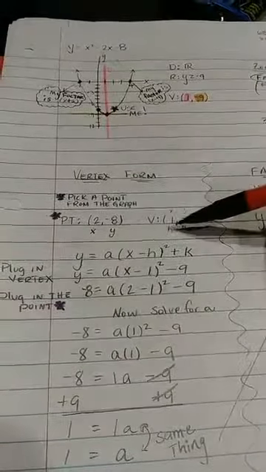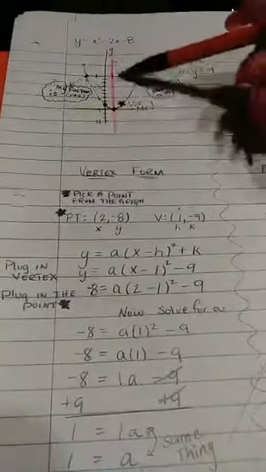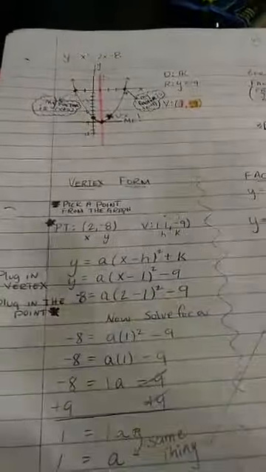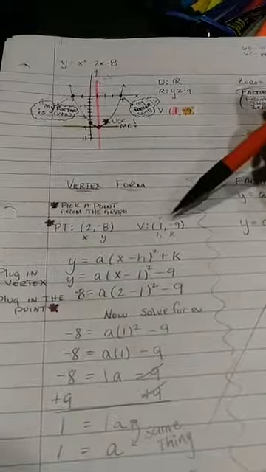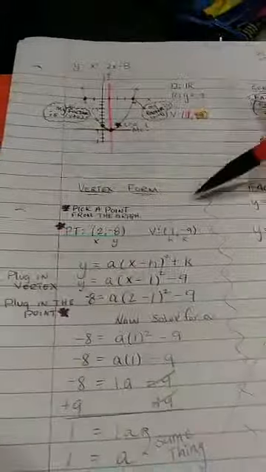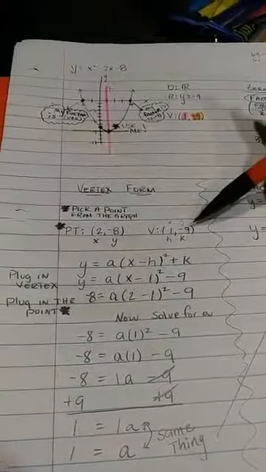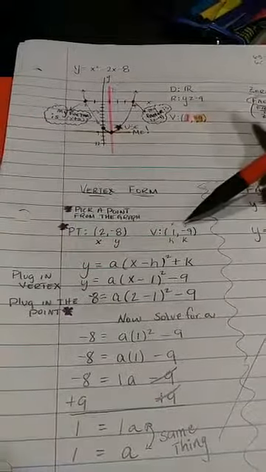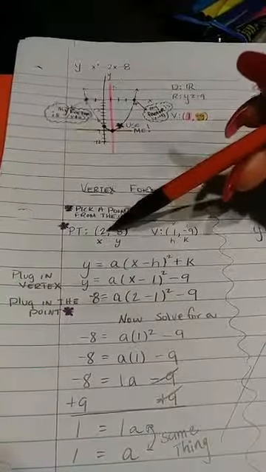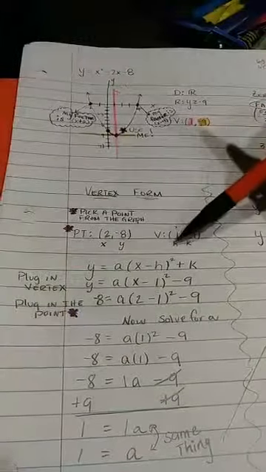Now, something we need to talk about. We've used x and y because we were talking about vertical lines and horizontal lines. So you needed to know that x equals 1 and y equals -9. So this time we're going to use h and k. Why is that? We're not going to use x and y because I need to use x and y for the point. And I have to get you ready for Algebra 2. And in Algebra 2, the vertex is referred to as h and k.